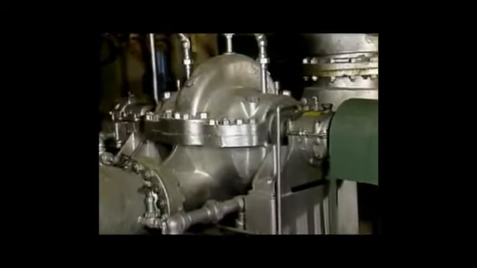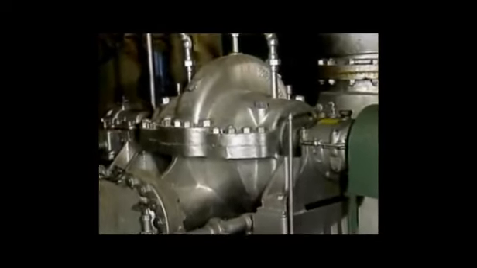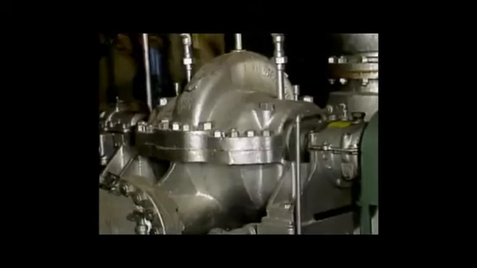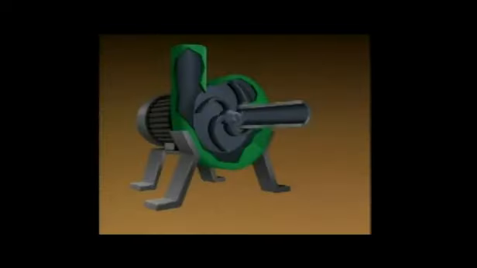Like all pumps, centrifugal pumps are used to move liquids. To move the liquid, they use centrifugal force. Because of their design, centrifugal pumps can be used to pump liquids at high flow rates. Here's a simplified illustration of a typical centrifugal pump.